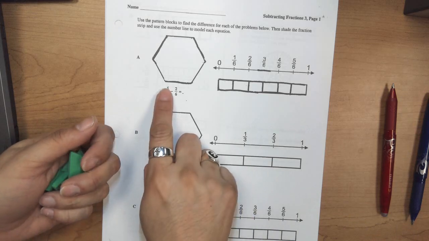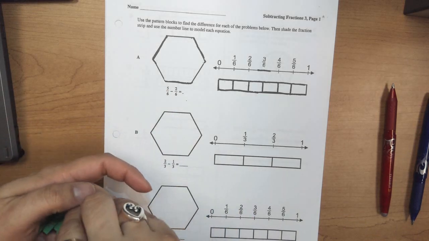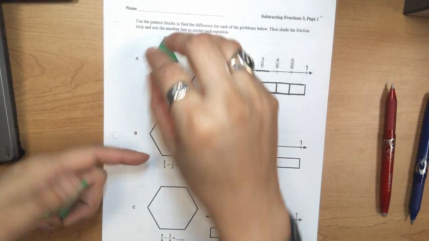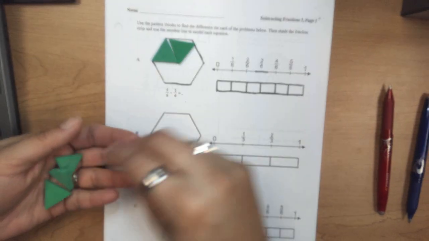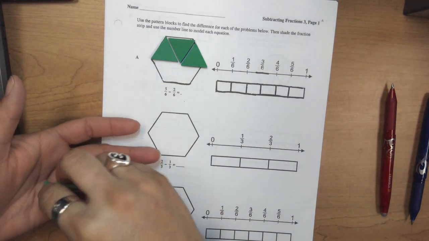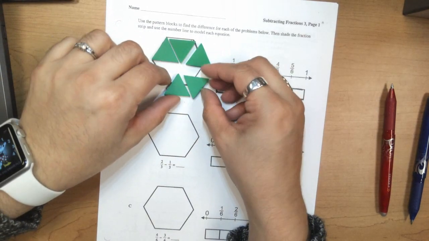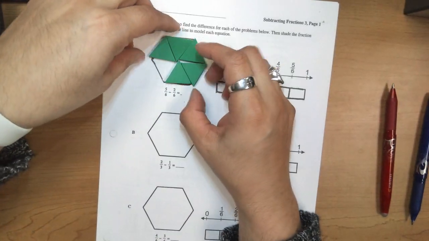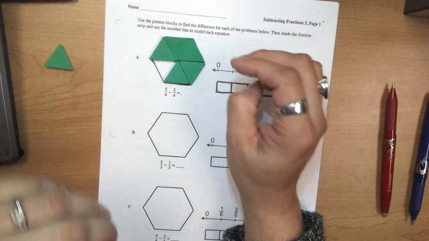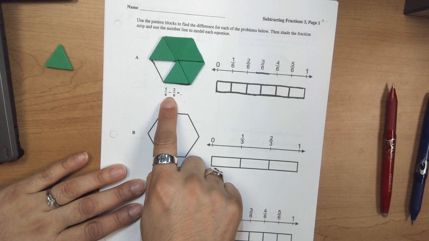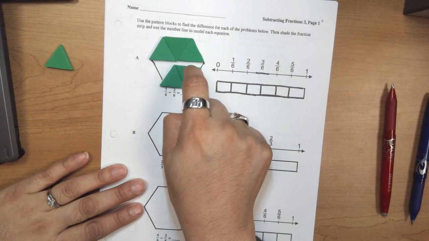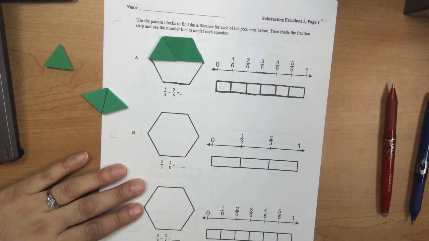Okay, we're going to start with 5/6. So we've got 1, 2, 3, 4, and 5. Here's our 5/6, and we're going to take away or subtract 2/6, 1, 2.